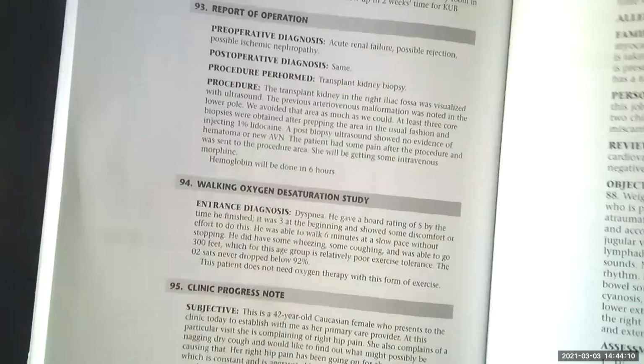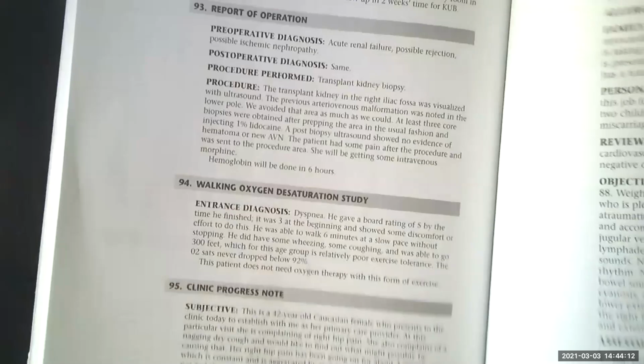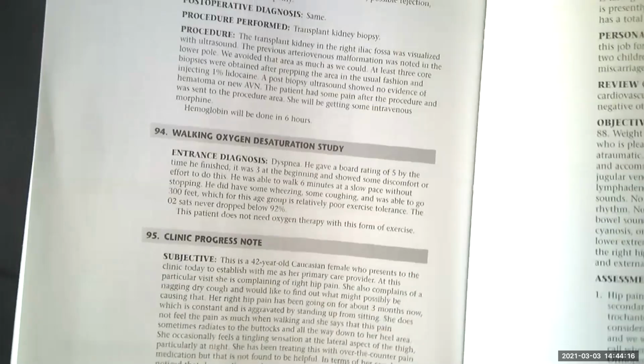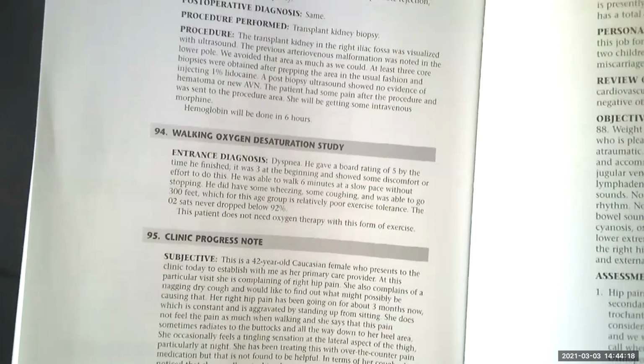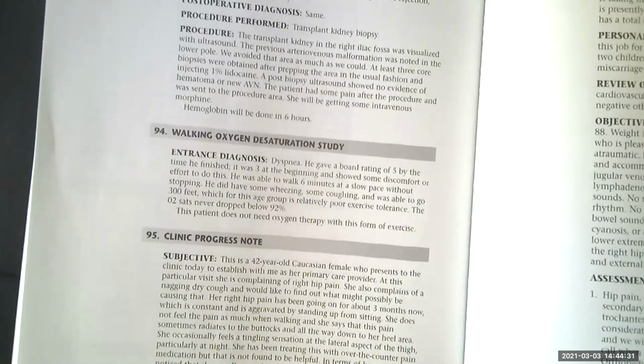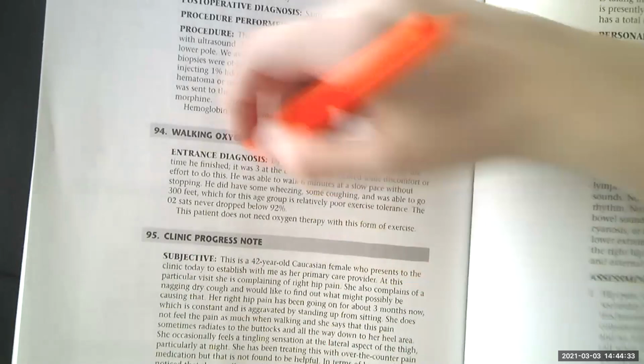Okay, and it's a walking oxygen desaturation study entrance. Man, that's a mouthful. So this looks like a patient has gone to a study for their oxygen saturation or desaturation. So they've already seen the doctor. The doctor wants them to get some kind of test or study done. Okay, so the entrance diagnosis is dyspnea.